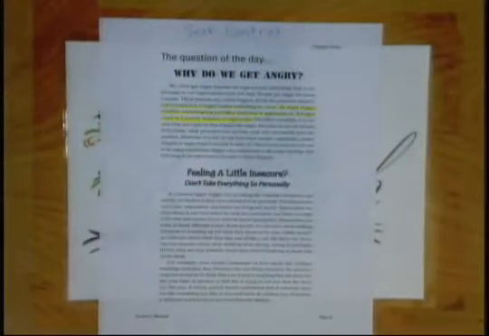When you're teaching your students. Jump over to, well, you won't have that in your book, but I'm going to put on the screen page 61 from that same intermediate self-control unit that you guys graduated from last summer, I believe. And it says the question of the day, why do we get angry? We often get angry because we experience something that is unpleasant or our expectations were not met.